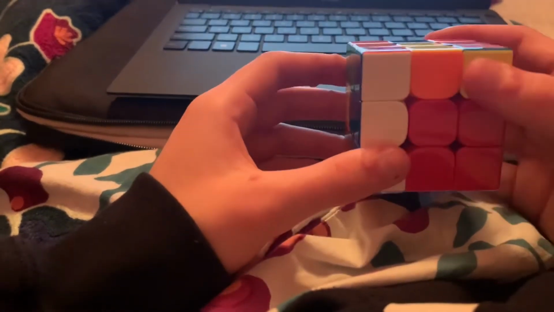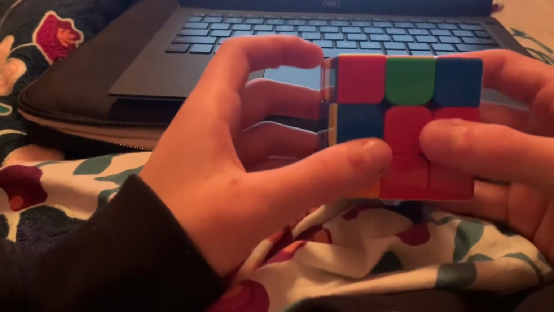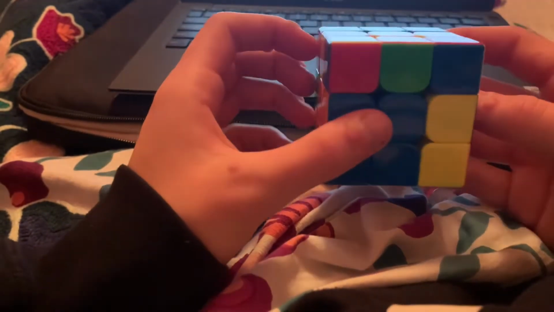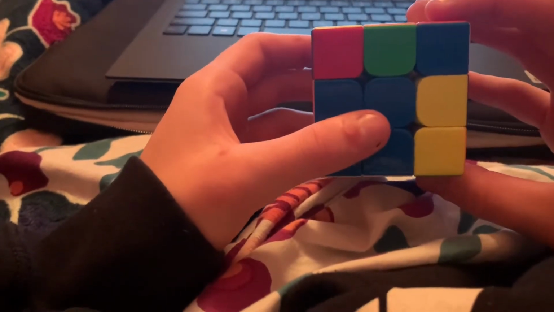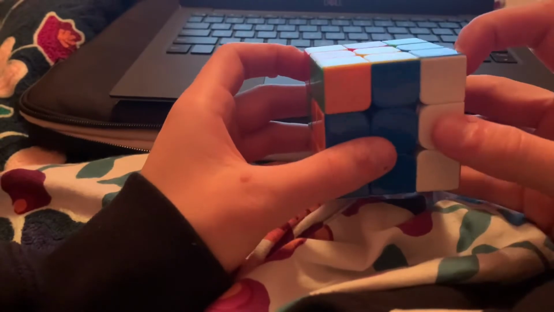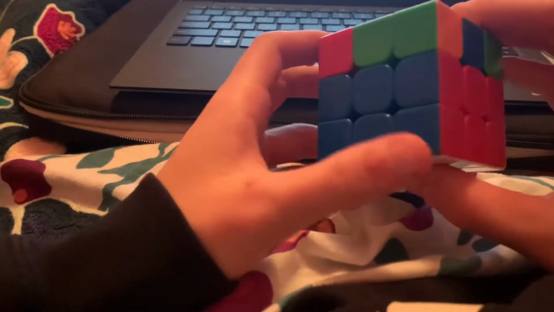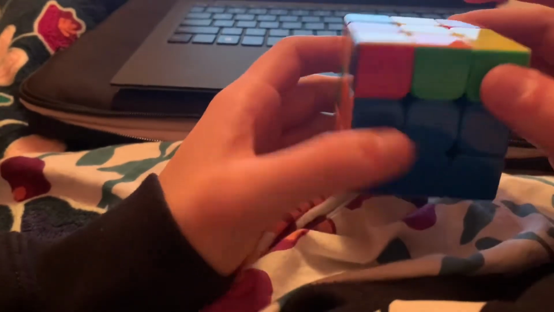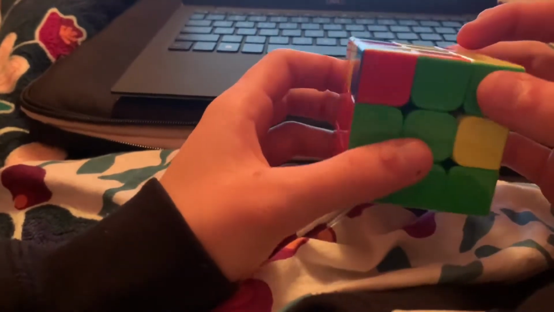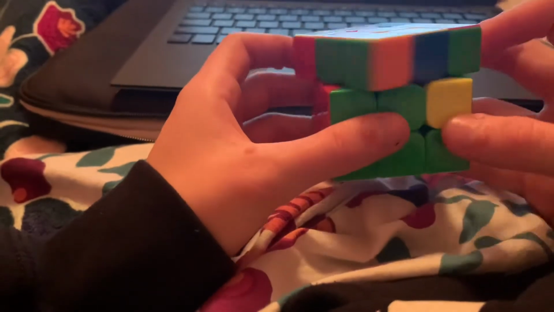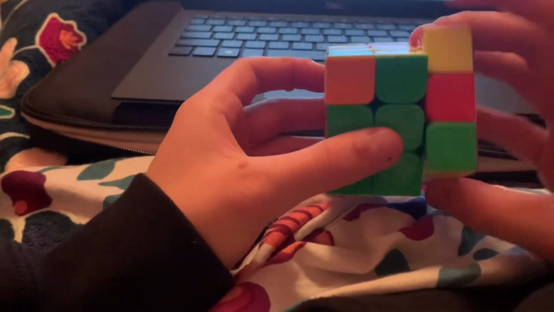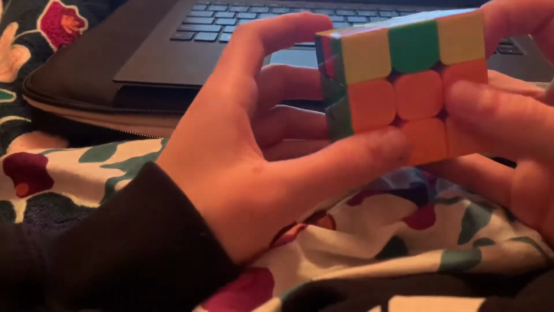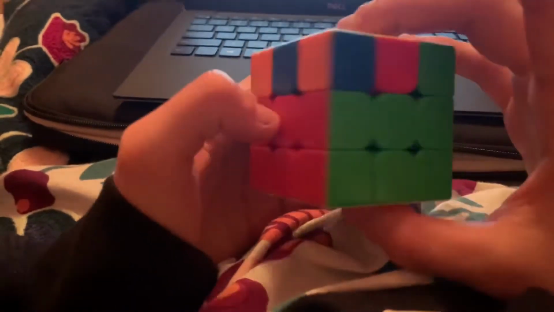Up, counterclockwise, down, clockwise. We're going to take this white piece and make it so it's facing away from us. Then we're going to do the righty algorithm. Up, clockwise, down, counterclockwise. As you can see, it fits into the right spot. One more piece left. We'll be moving it to the right. Up, clockwise, down, counterclockwise. Move it away. Up, counterclockwise, down, clockwise. Now we have a solved second layer.